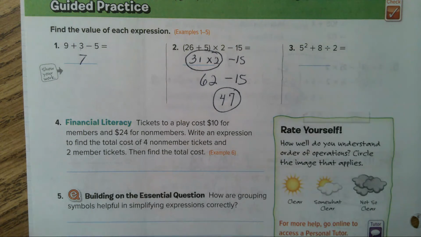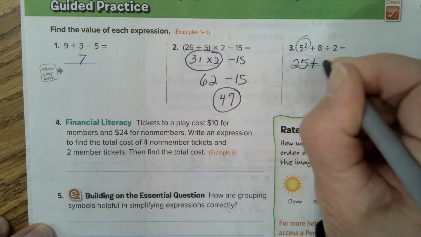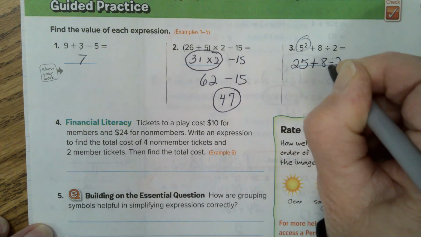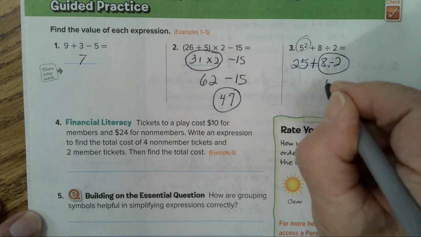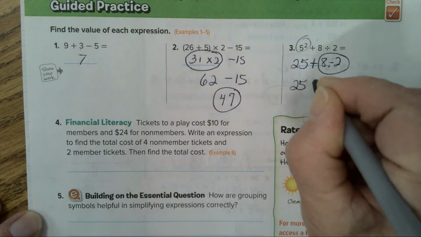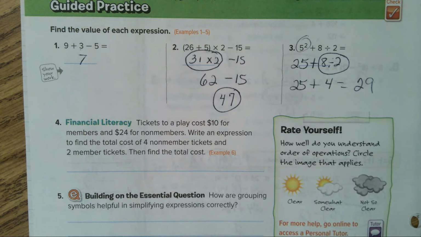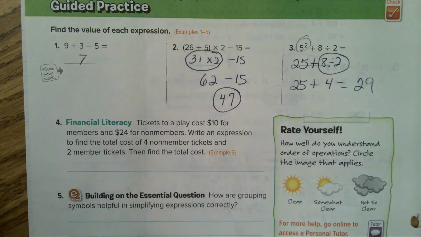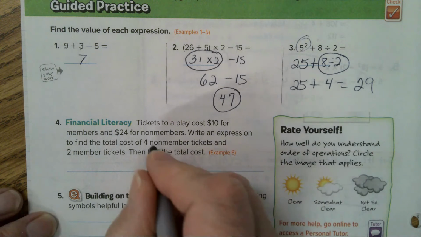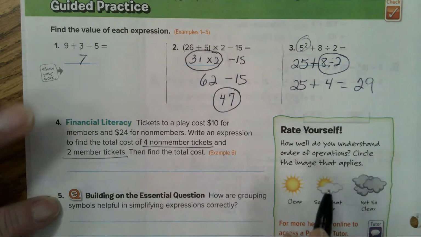So your answer for number 2 is 47. Then this one. 5 to the second power is 25 plus 8 divided by 2. Now you're going to do 8 divided by 2 next, and that's a 4. 25 plus 4, 29. Good at this? All right. Number 4, tickets to a play cost $10 for members and $24 for non-members. Write an expression to find the total cost of 4 non-member tickets and 2 member tickets. Then find the total cost.